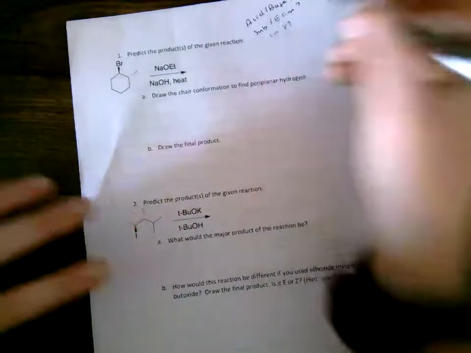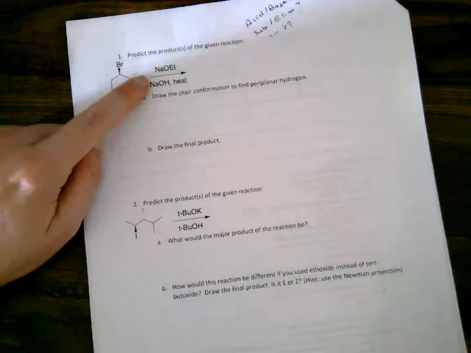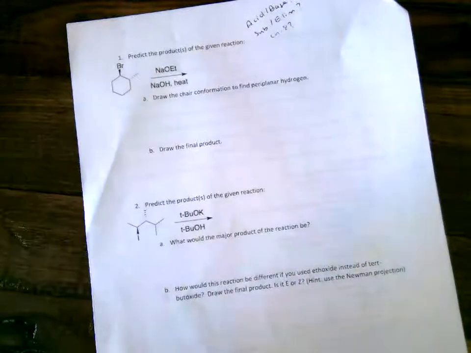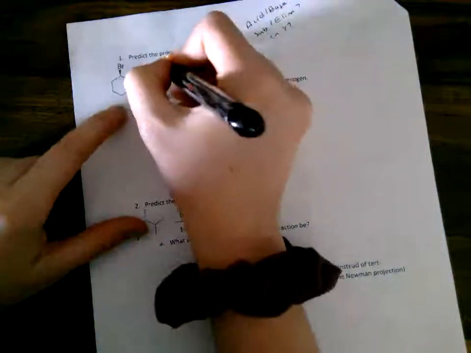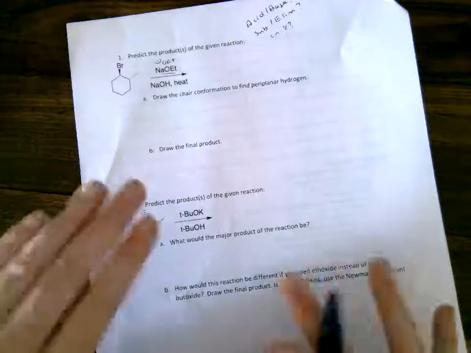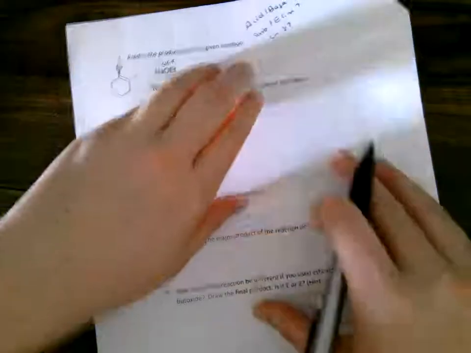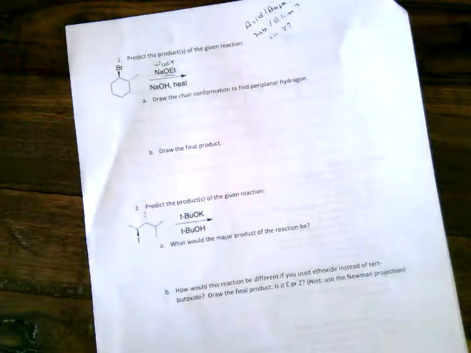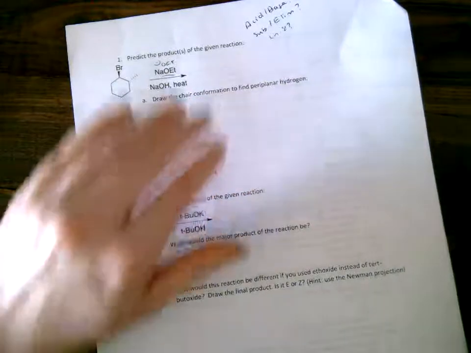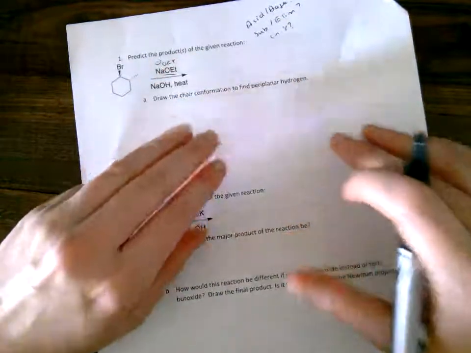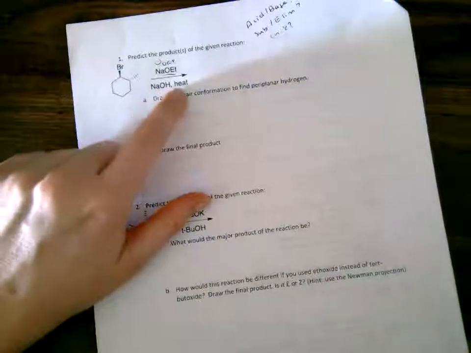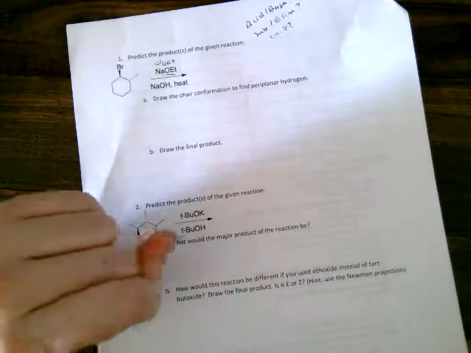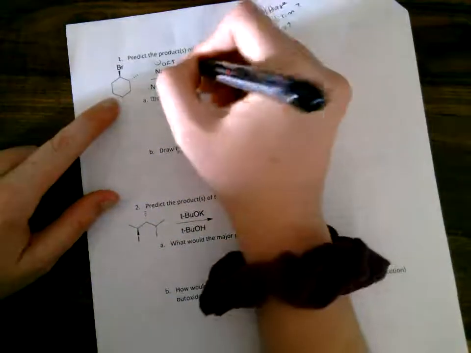The next question, substitution or elimination? Well, there is a good leaving group and there is a strong nucleophile. So that tells me this is probably going to be a substitution or elimination. Because it's a strong nucleophile, OEt minus, that leads to the 2 side of the decision tree. It'll be either an SN2 or an E2. And heat will automatically make me go to E2 every time. So this is going to be an E2 reaction.